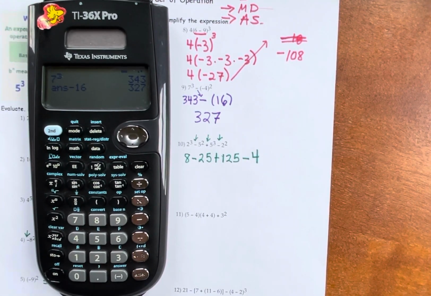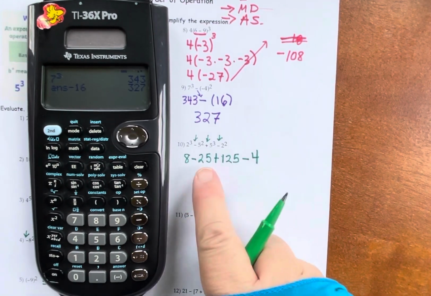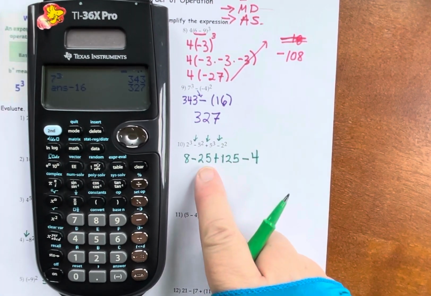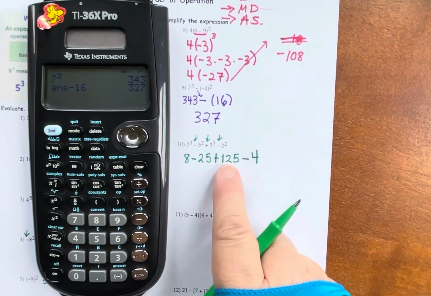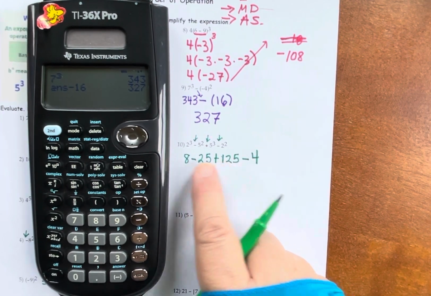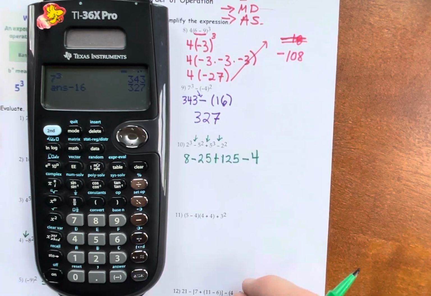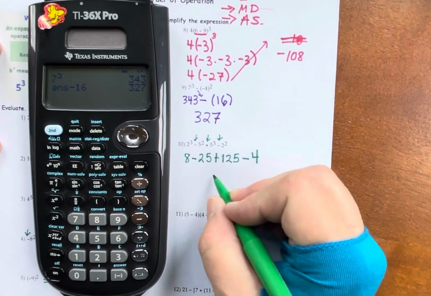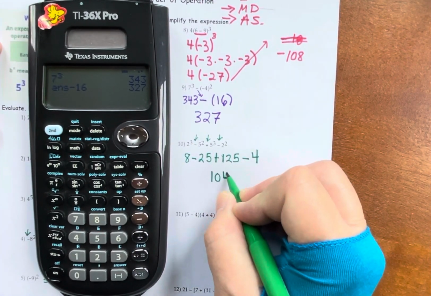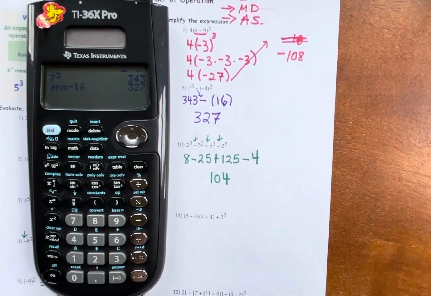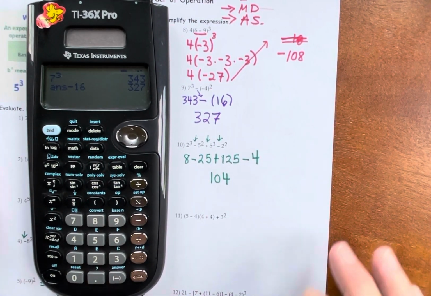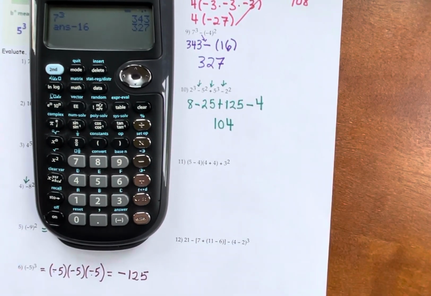And now we're going to calculate this. So if I'm doing it mentally, I think take 125 and take the 25 off of it. That's 100. So we're going to have 108 minus 4, which should be 104, okay? Feel free to use your calculator if you're allowed to do that. But I'm just telling you how mentally I calculate these because some shortcuts can be helpful.